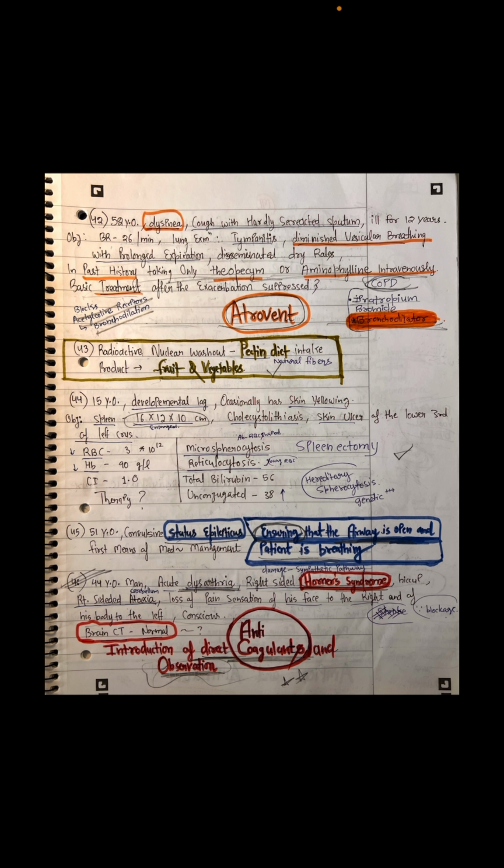Sir, we will ensure that the airway is open and the patient is breathing. If the patient is breathing, we are already preventing some complications in the patient. So this is the management related to status epilepticus: perform the triple maneuver or do whatever you can to ensure the patency of the airways and make sure the patient is breathing.